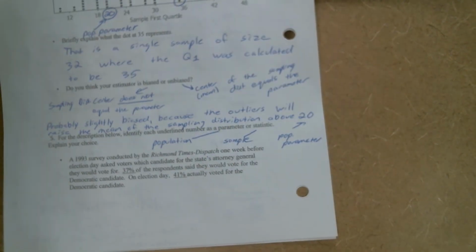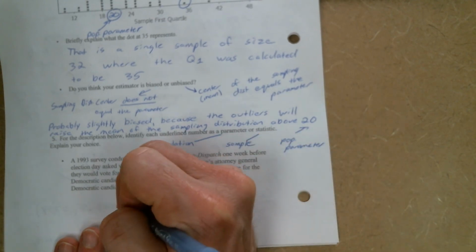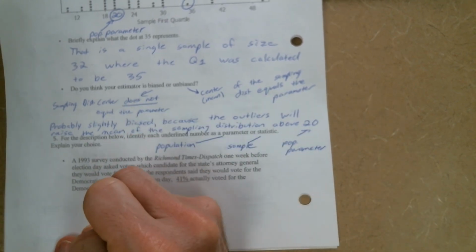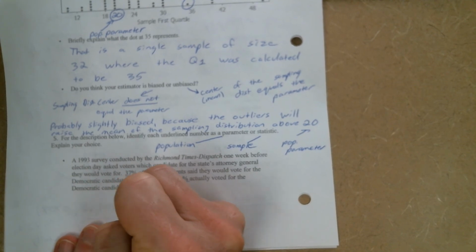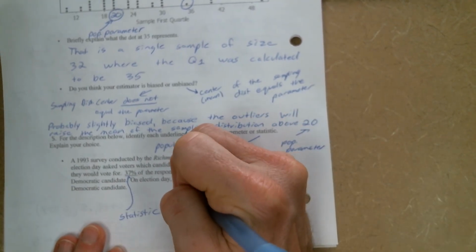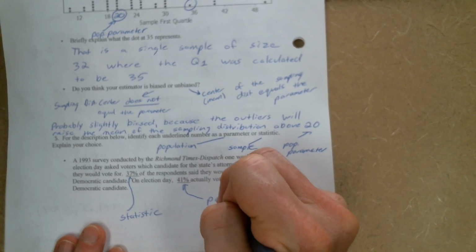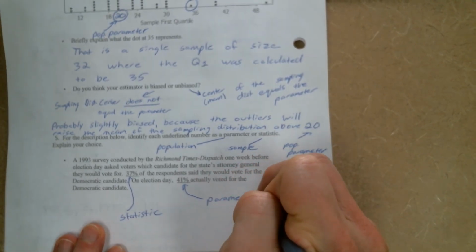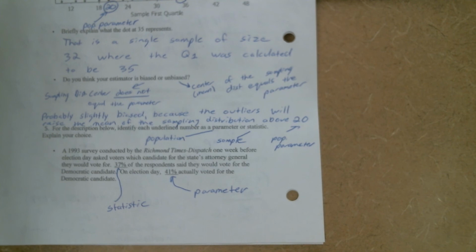All right, so a 1993 survey conducted by the Richmond Times-Dispatch 1 week before Election Day asked voters which candidate for their state's attorney general would they vote for. 37% said they would vote for the Democratic candidate. On Election Day, 41% actually voted for the candidate. So 37% is from their sample, so that represents the statistic. Statistics are from samples. And 41% represents the parameter because that's everyone who actually voted. So in this case, that would be our population.